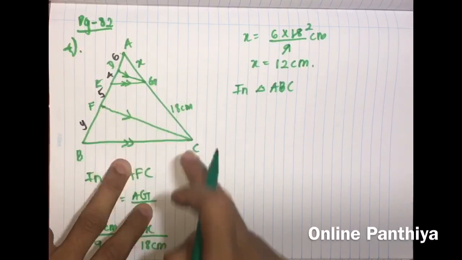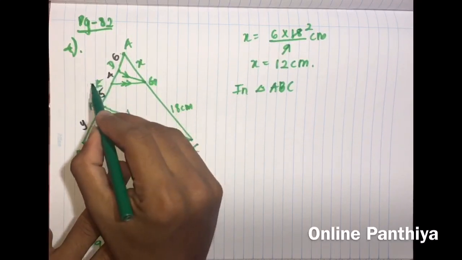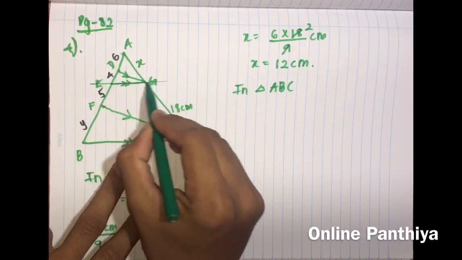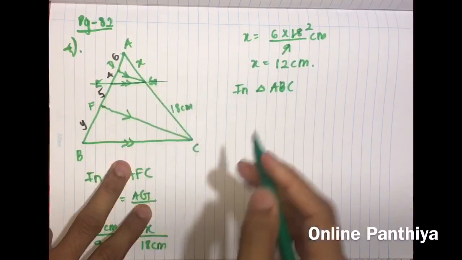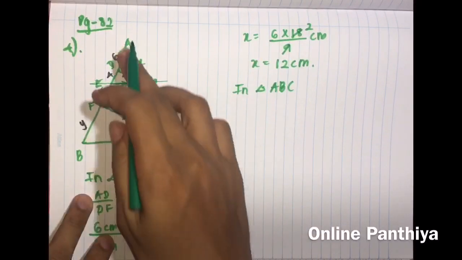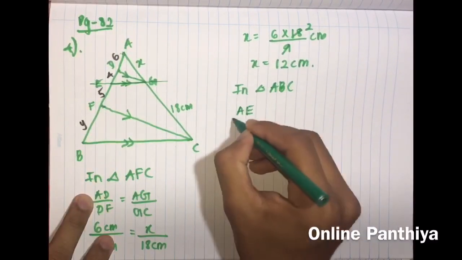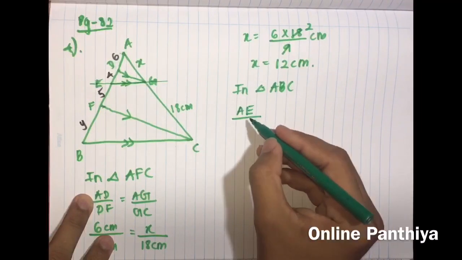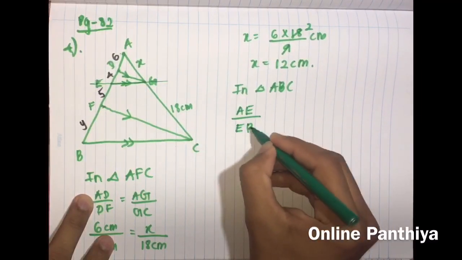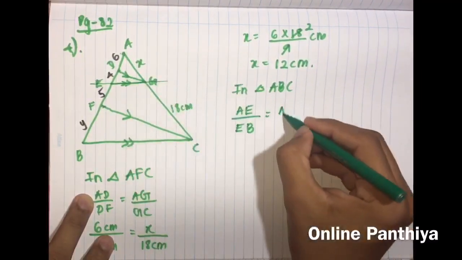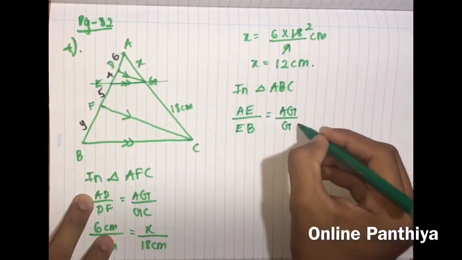EG is parallel to BC. Therefore, this is the proportional line. This line cuts both the sides in same proportion. Therefore I can say AE over EB is equal to AG over GC.